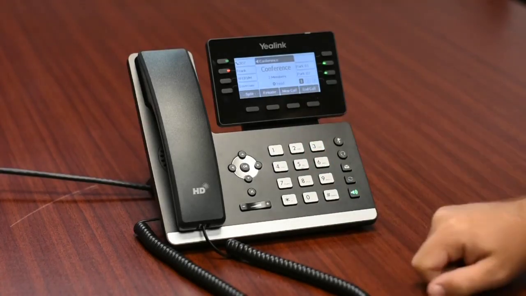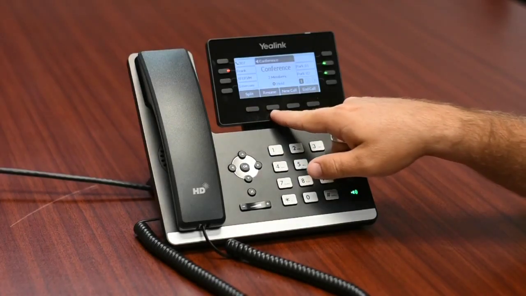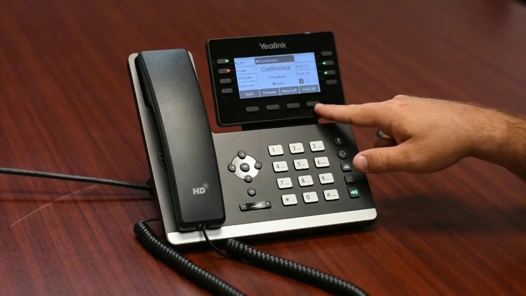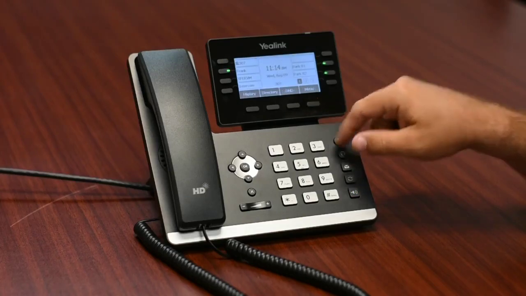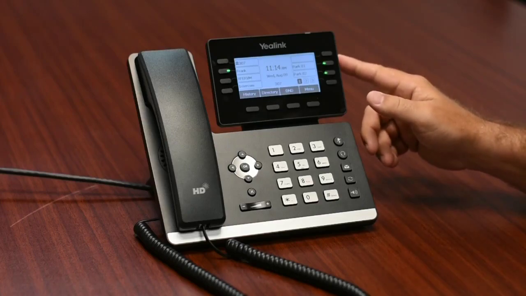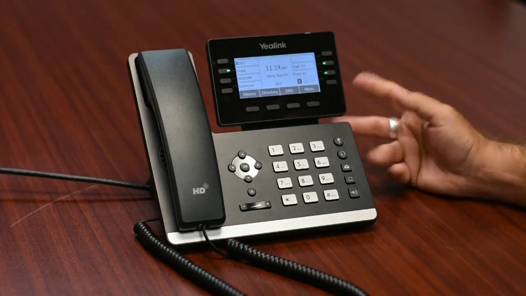And now we're all together. If I'd like to put them on hold, simply press hold. I'm able to split the calls, resume the call, place another new call, or end the call. In this example, we're going to go ahead and end that call, which ends the three-way conference. Because I initiated it, when I ended it, the other parties were also disconnected.